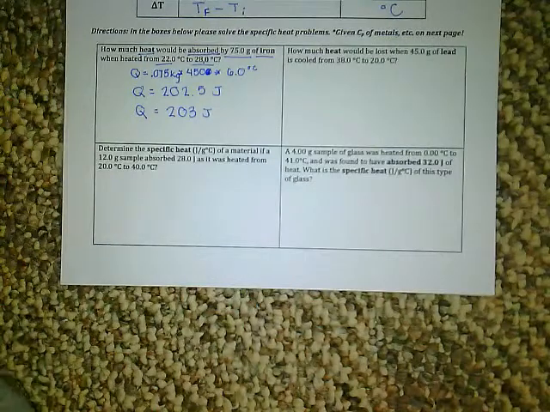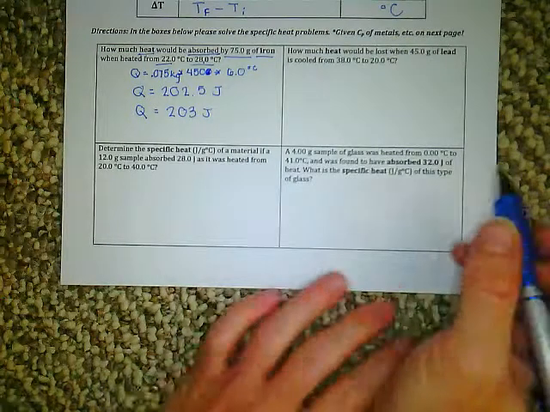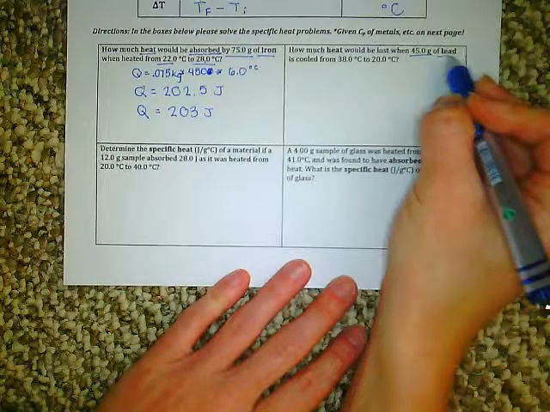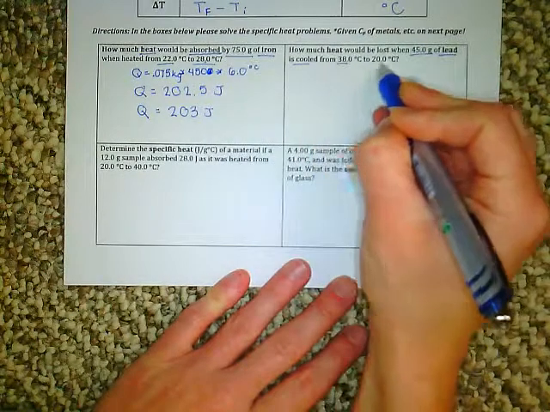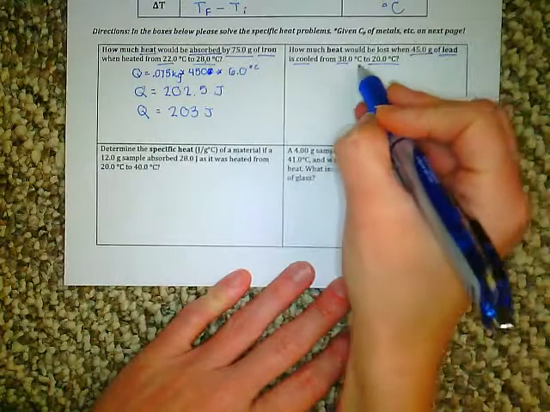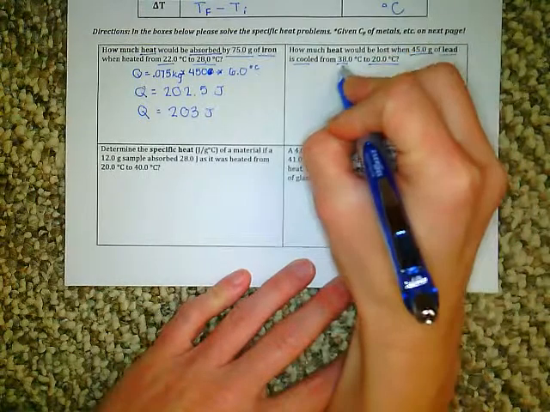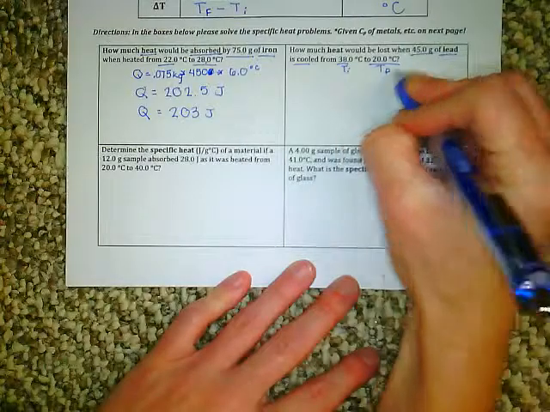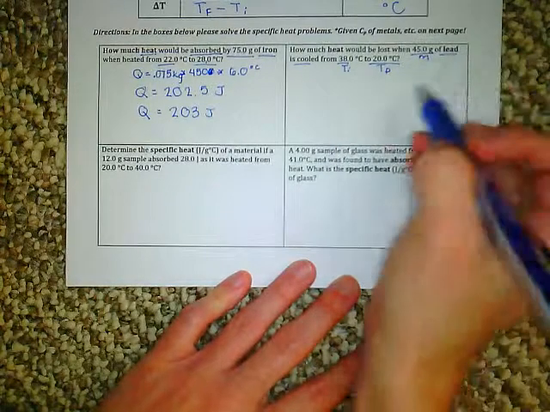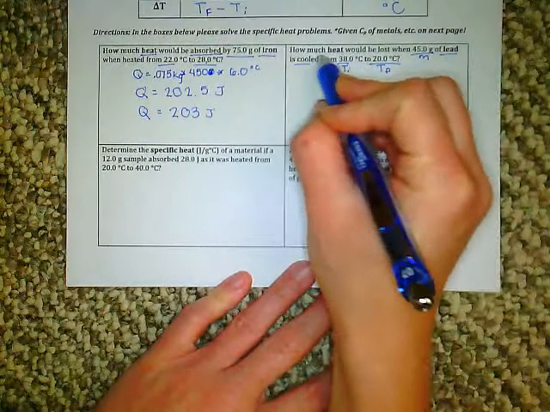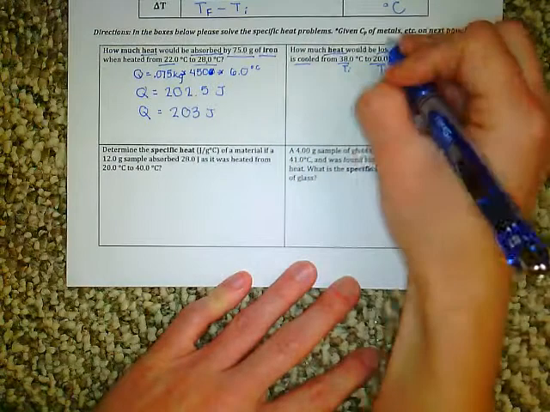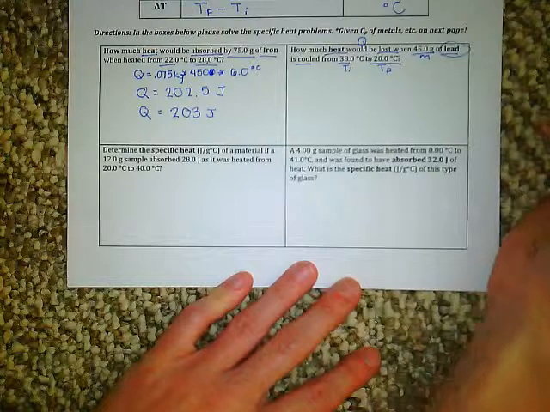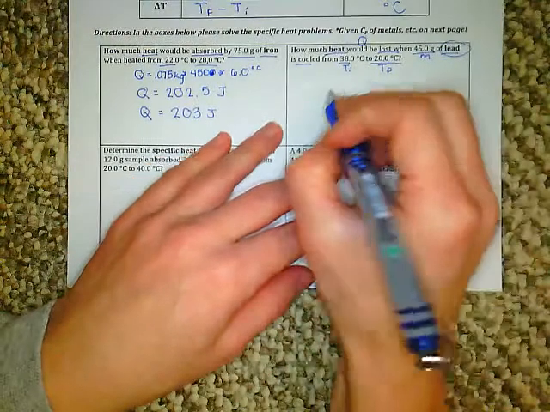Okay, I'm going to go ahead and work through these last three on the front page. This next one says how much heat would be lost when 45 grams of lead is cooled from 38 to 20 degrees. So from 38, there's my initial temperature, to 20 degrees, there's that final temperature. Here's my mass, and then I'm looking for how much heat would be lost. So it means that I'm looking for Q, and I need to look at that table for the specific heat of lead. So let's go ahead and fill in what we do know.